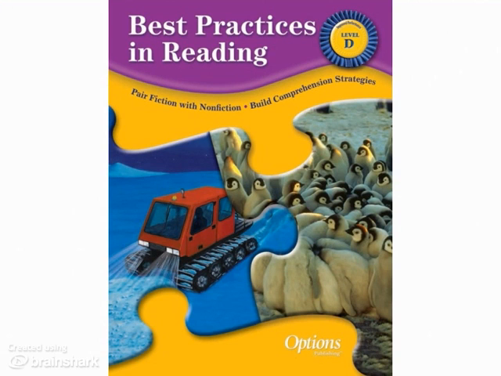We just reviewed the first lesson of the Level D Best Practices in Reading Student Edition. The format of the rest of the lessons in this level and all other levels for grades 1 through 8 will be the same.